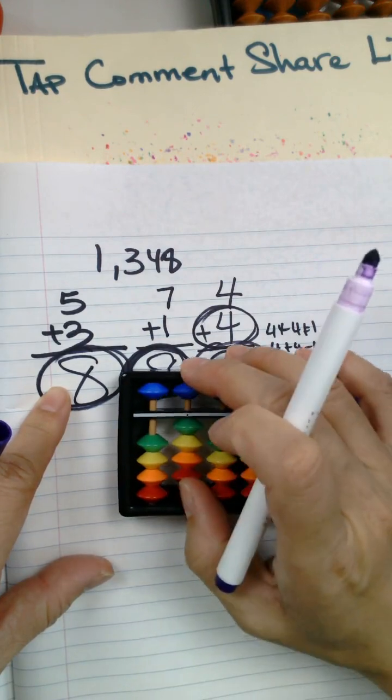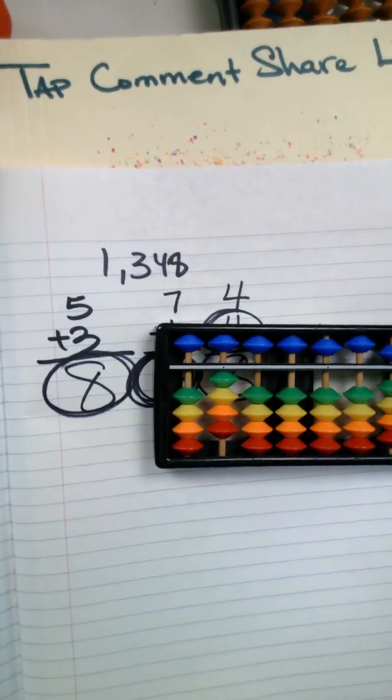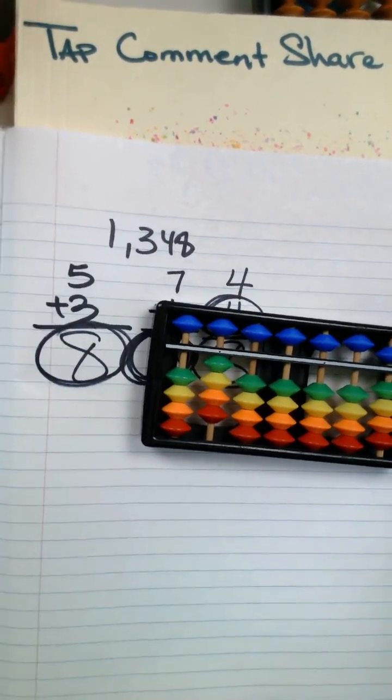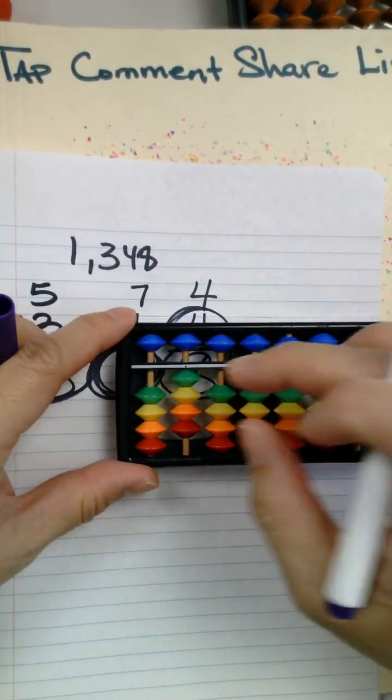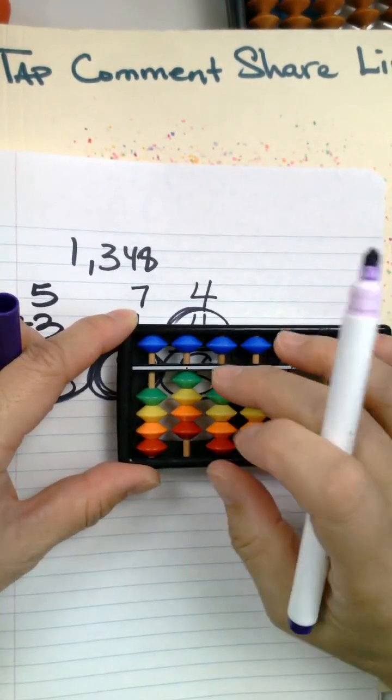Now, why is this a different question? Because if you notice on the abacus, I have 4. I feel like I'm a little crooked. Oh, I should do it this way. Maybe that's better. Okay, so notice I only have 4. Now what do we do? Oh my goodness, what do we do?